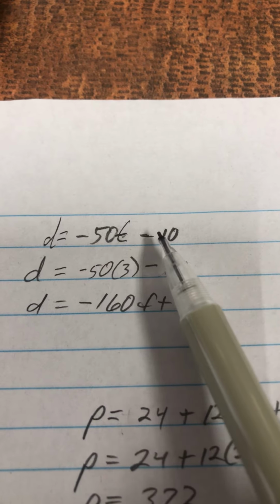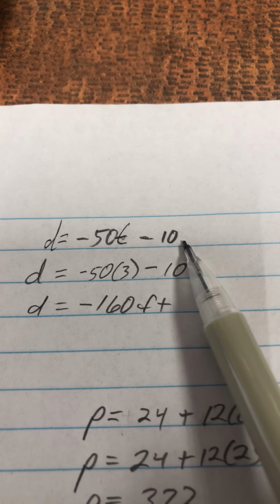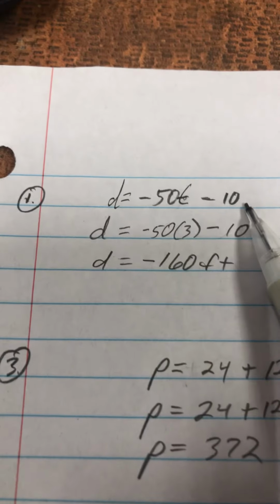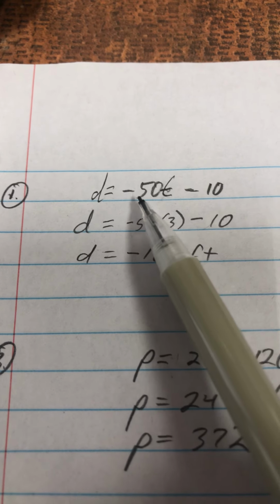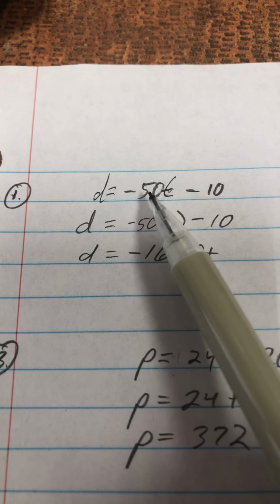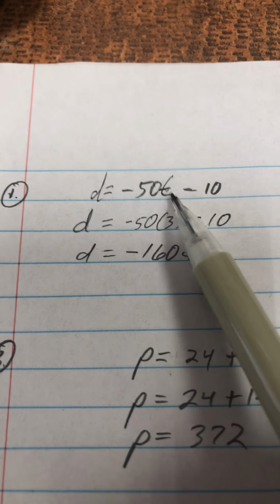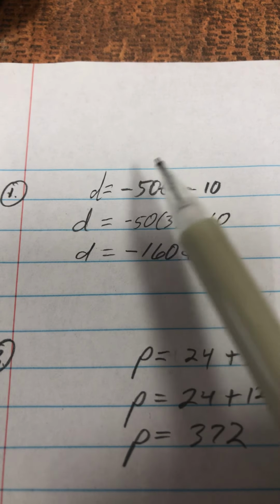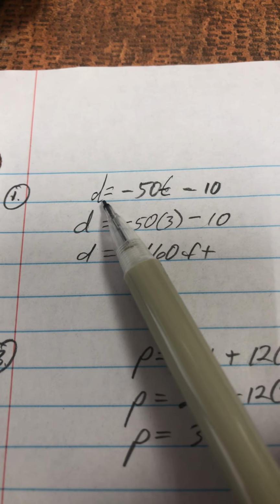Well, the function rule is going to be this. We're already starting at negative 10 for underneath the surface. And then they're going to go down 50 feet for every minute, times every minute. Now all of this is going to equal the depth.